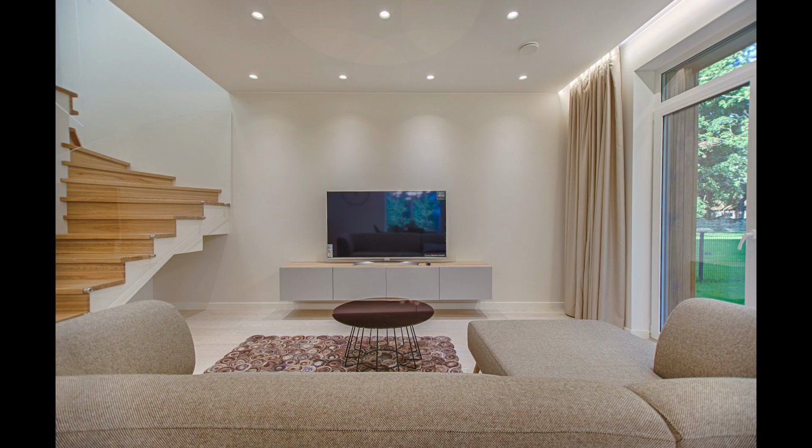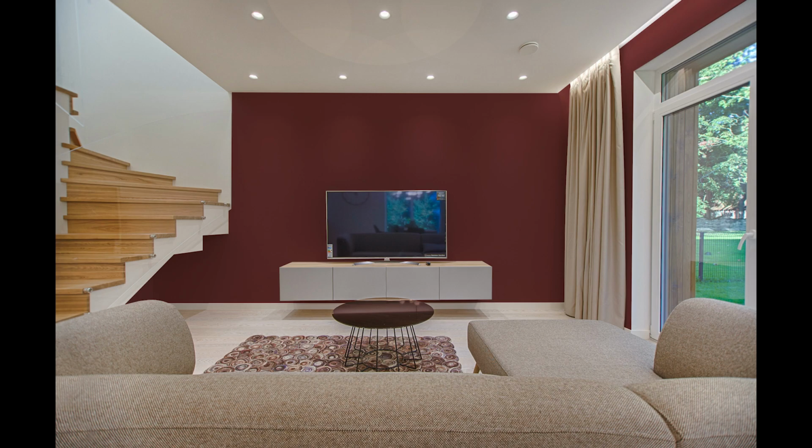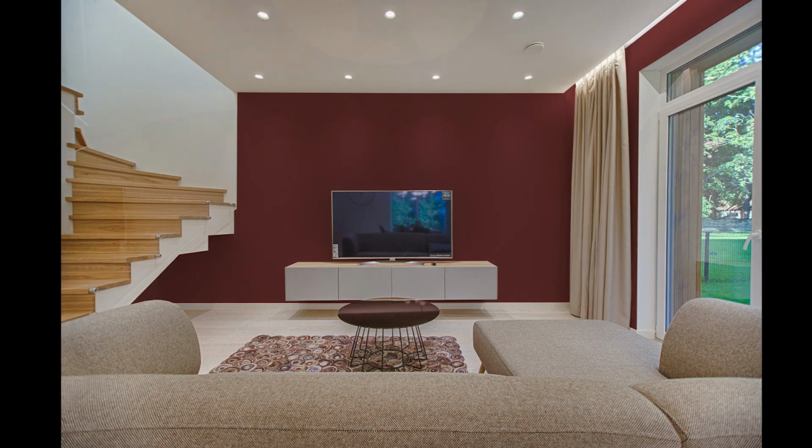Friends, today we will learn a very simple and easy way to change the wall color in Photoshop. So let's jump into the video.